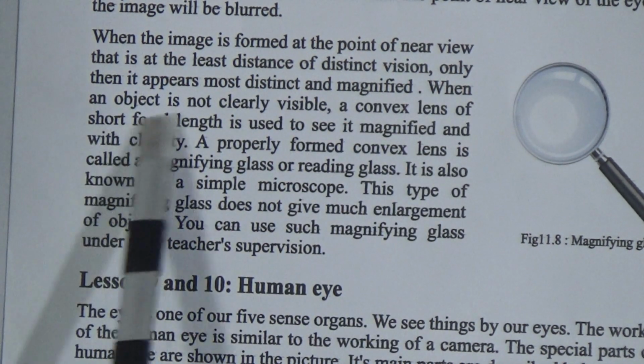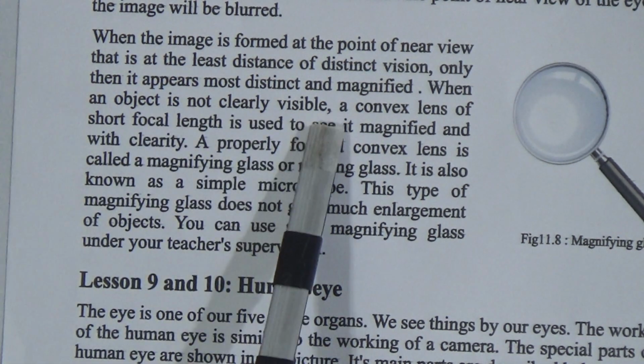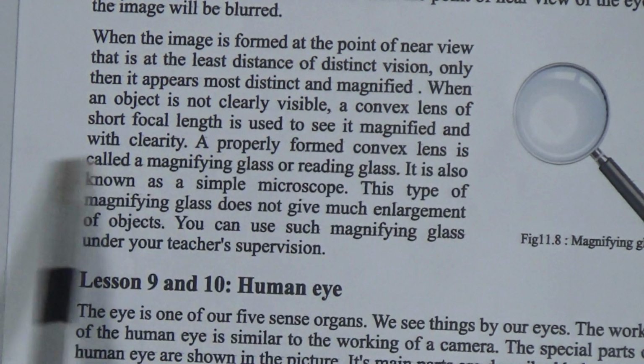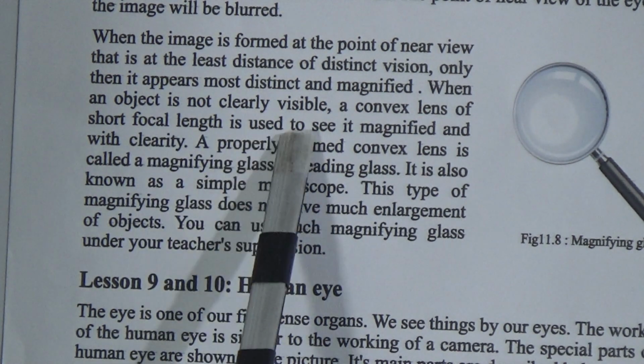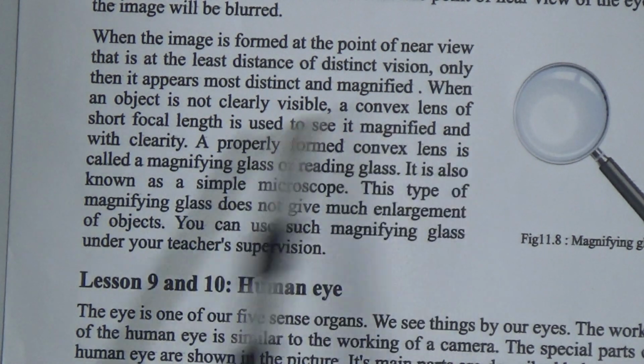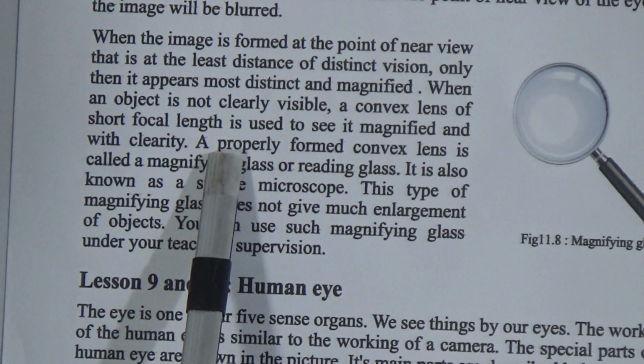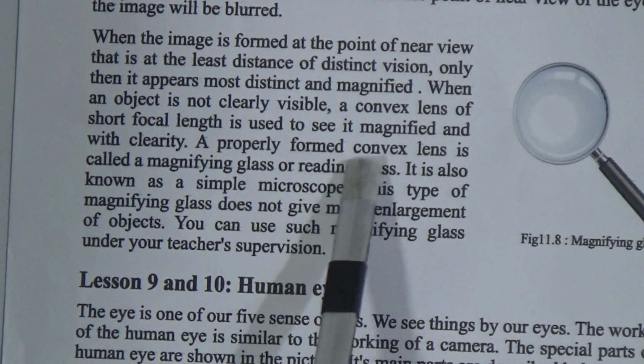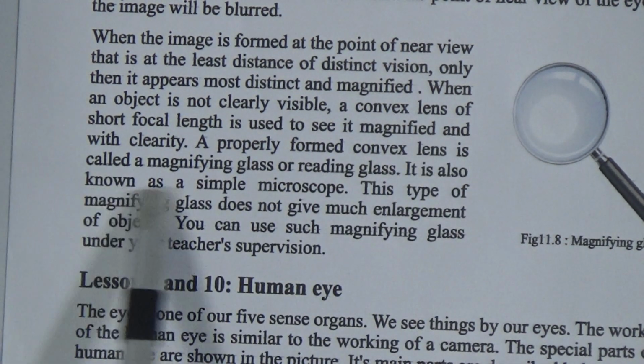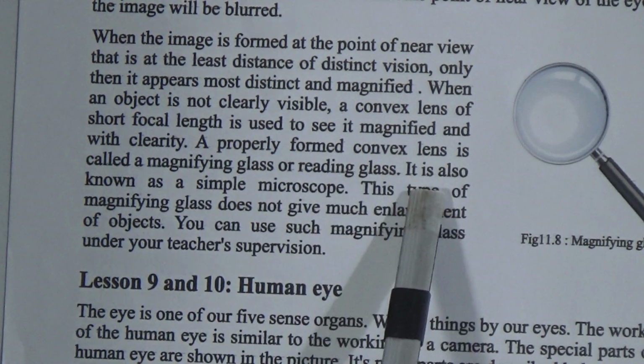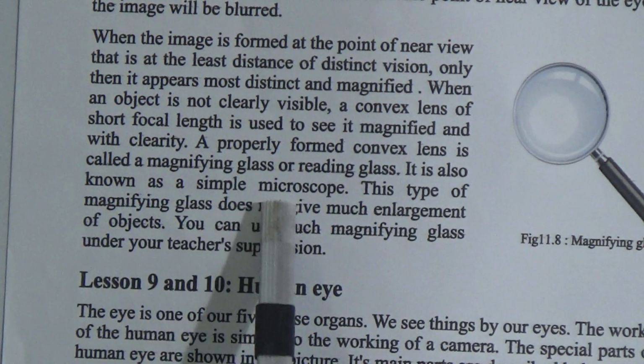And when an object is not clearly visible, a convex lens of short focal length is used to see it magnified and with clarity. A properly formed convex lens is called a magnifying glass or reading glass, and it is also known as a simple microscope.